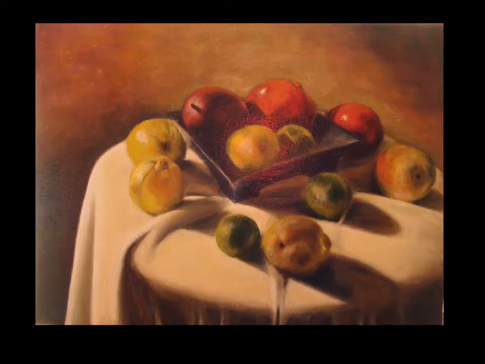Intermediate. The first painting we start with is the glazing project, and the glazing project is a two-part project. We work on it at the beginning of the semester, and we do basically a monochromatic painting. This is not monochromatic, what you're seeing here. This is the finished painting.